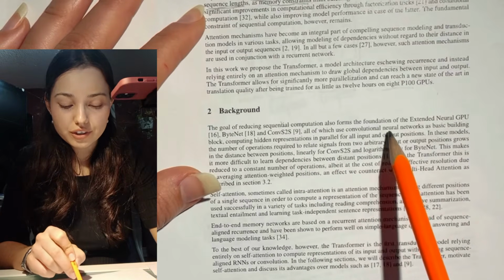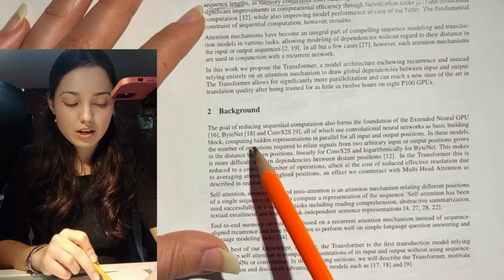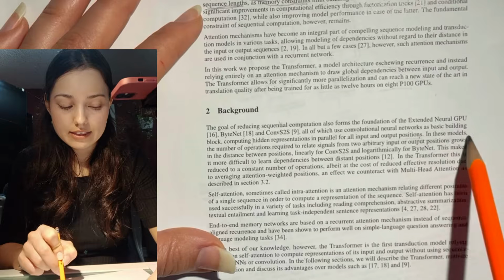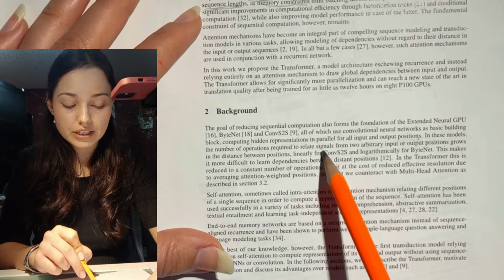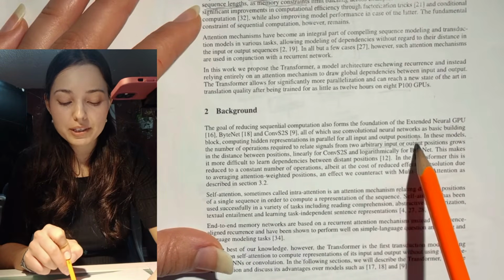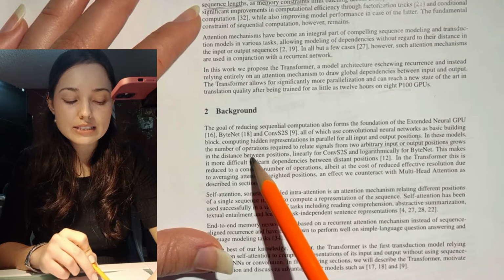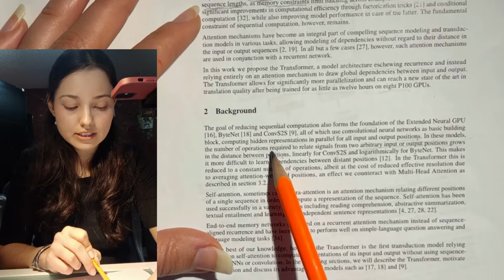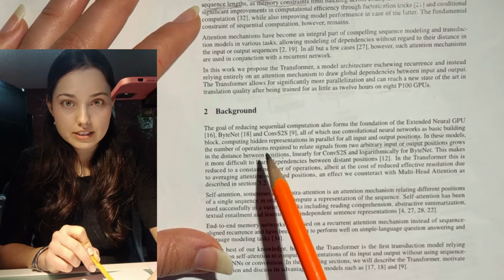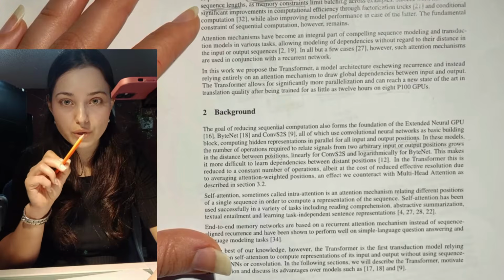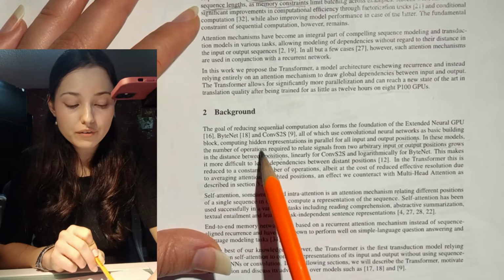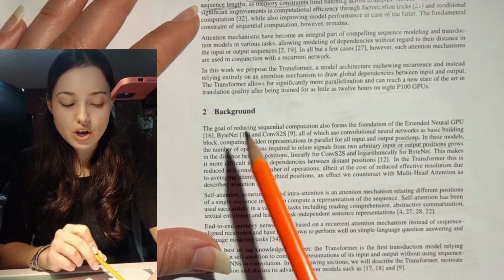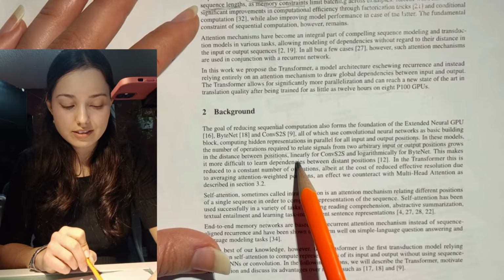All of these use convolutional neural networks as building blocks, computing hidden representations in parallel for all input and output positions. In these models, the number of operations required to relate signals from 2 arbitrary input and output positions grows with the distance between positions. So that's important, and that's something I talked about. The number of operations required, so that means how many times do you have to convolve with a kernel across the sequence, grows in the distance between positions.